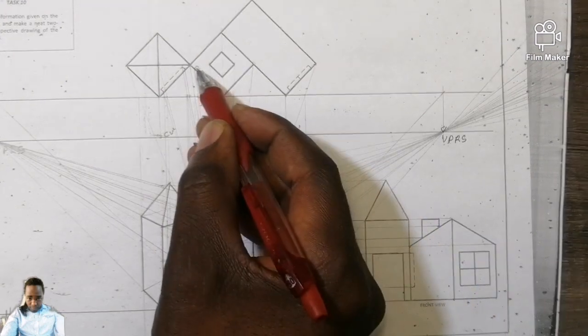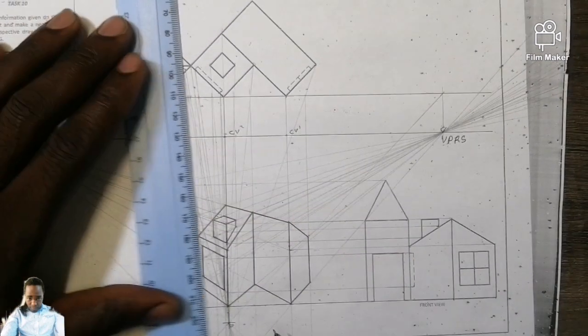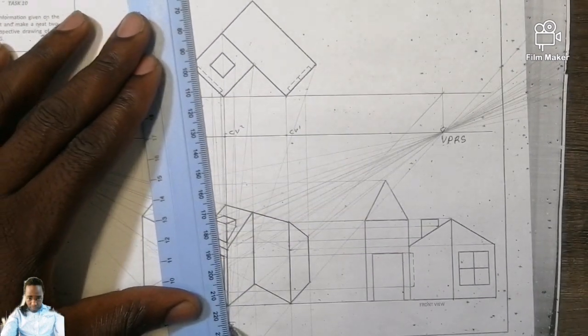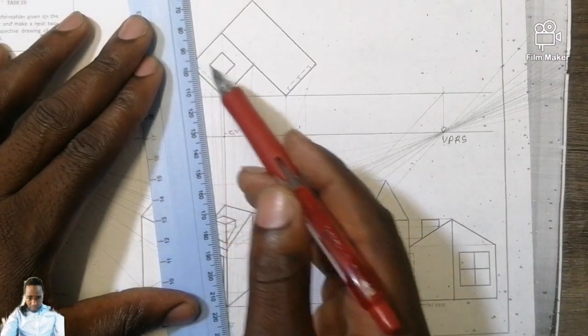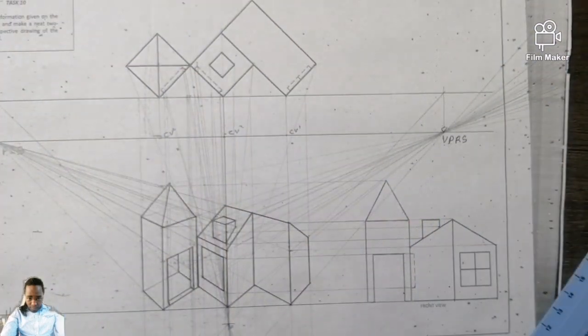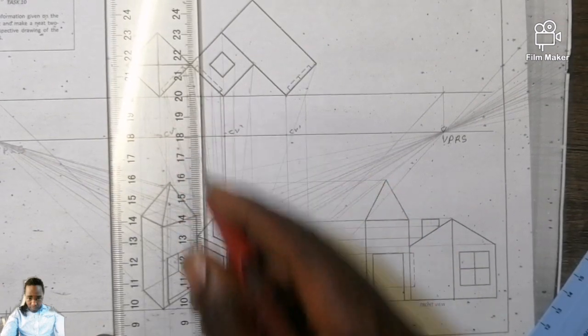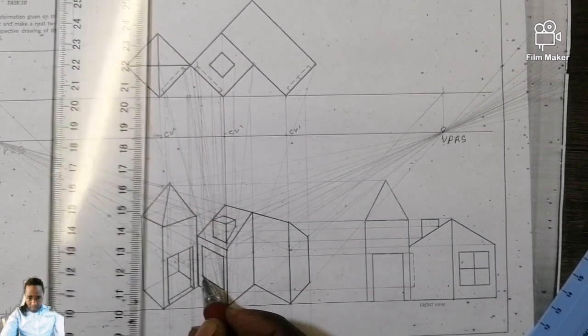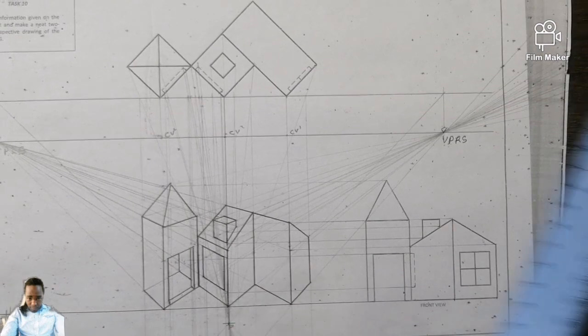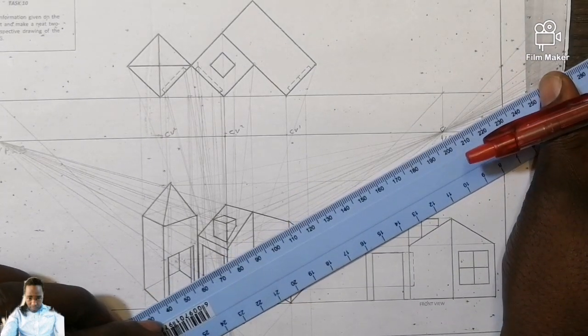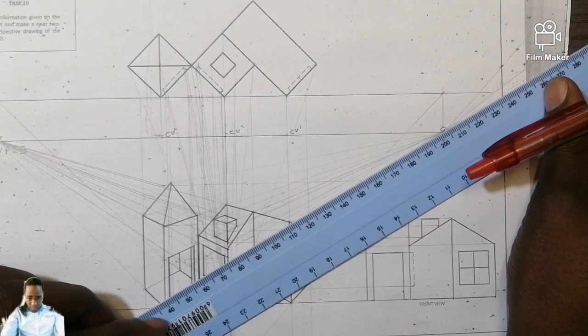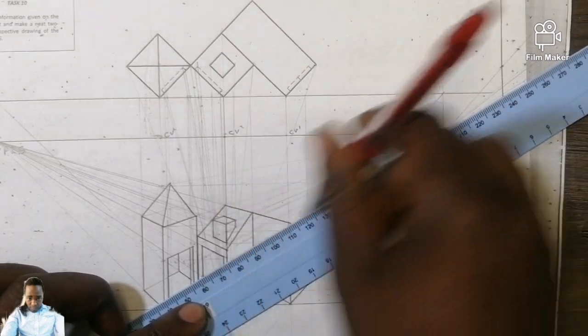So show the thickness by taking that point right from your front view, directing it to the stationary point like this. Once it touches your picture plane, it goes vertically down. There you go. So take this one to the vanishing point of your right hand side like this.